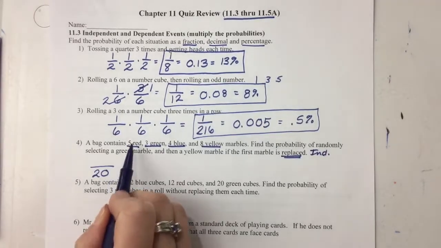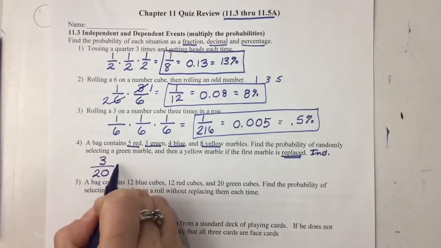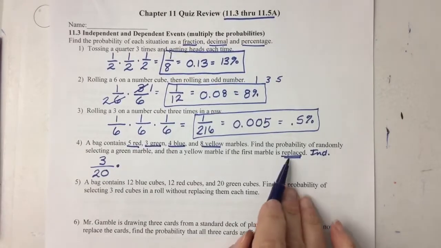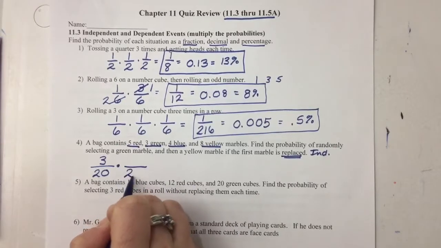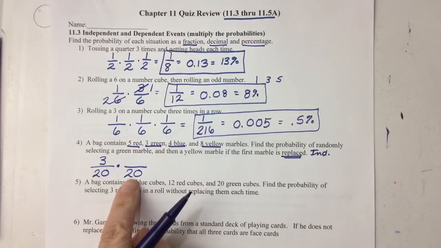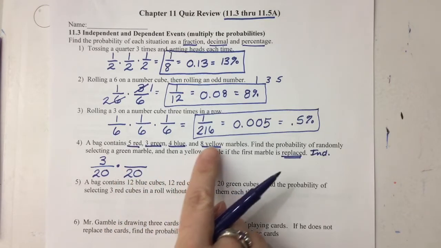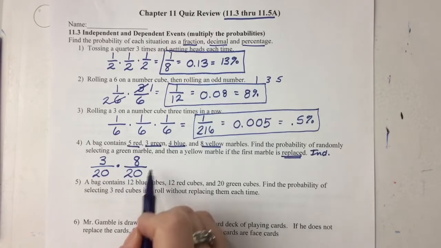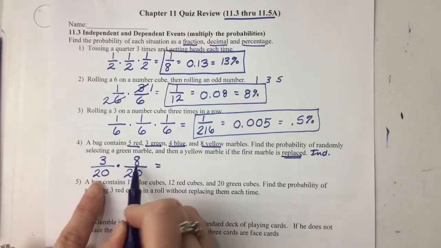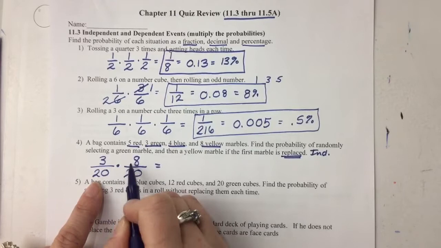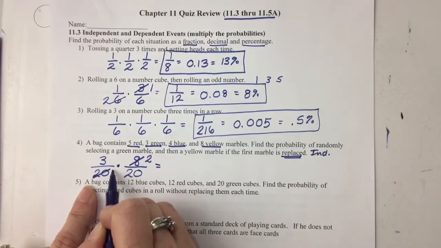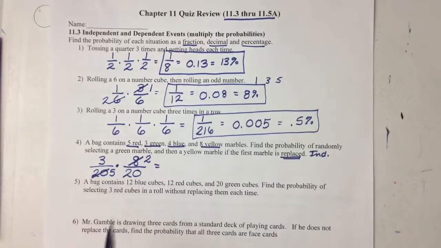The chance of getting a green. There are 3 green out of 20. So you grab a green marble, you're like, hey, it's green, and you replace it. You put it back. When you go to draw again, there are still 20 marbles in the bag because you put the green one back. Now the chance of getting a yellow. There are 8 yellow marbles. Again, we can cross cancel. 8 and 20 are both divisible by 4. 8 divided by 4 is a 2. 20 divided by 4 is a 5.